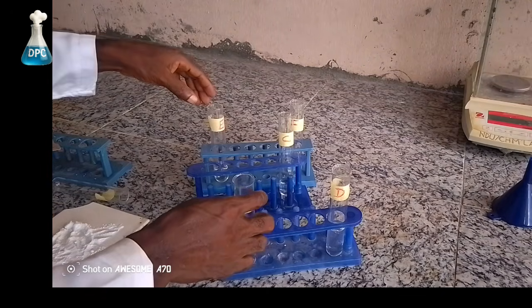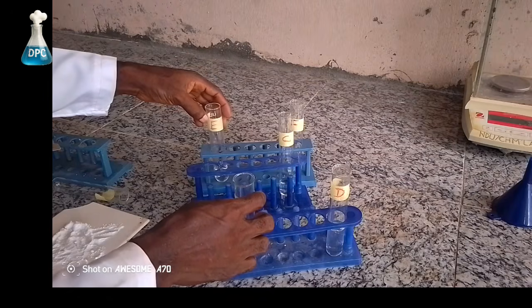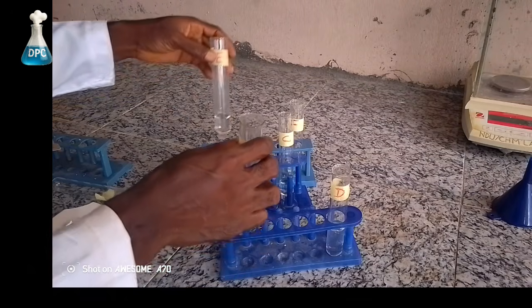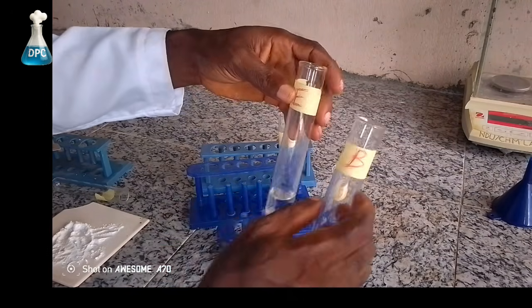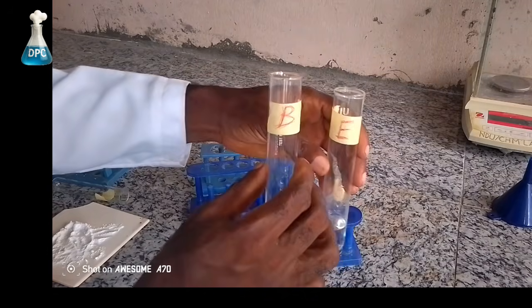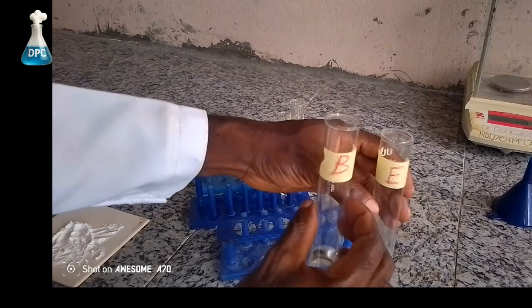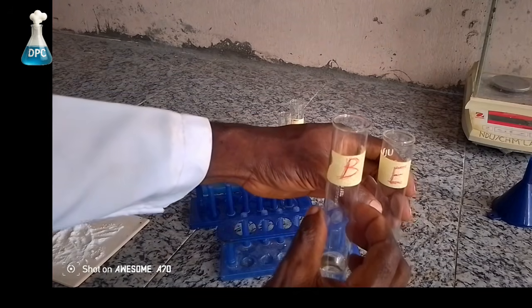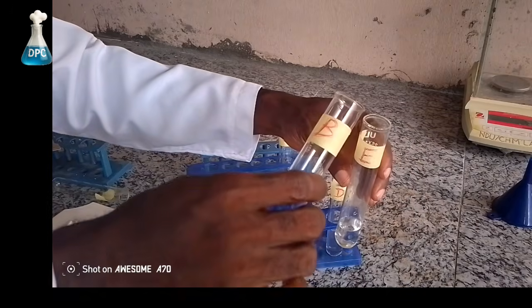We can now pour solution B into solution E and observe. While observing, don't forget to compare the rate of bubbling.